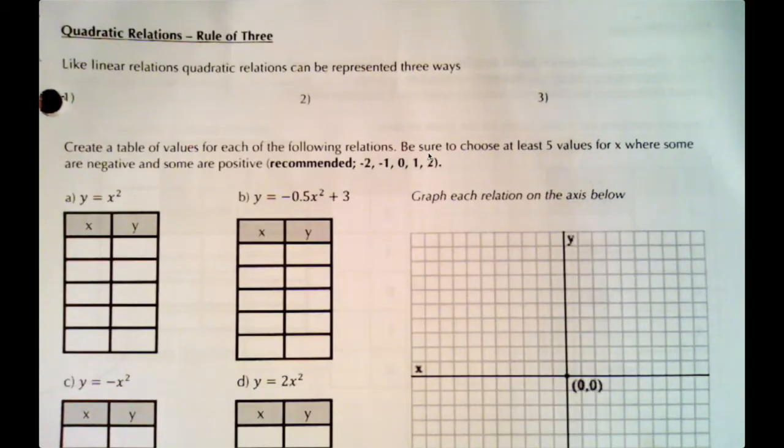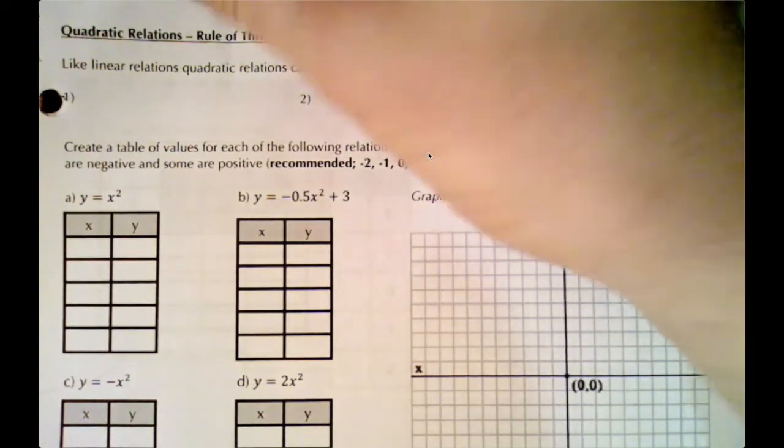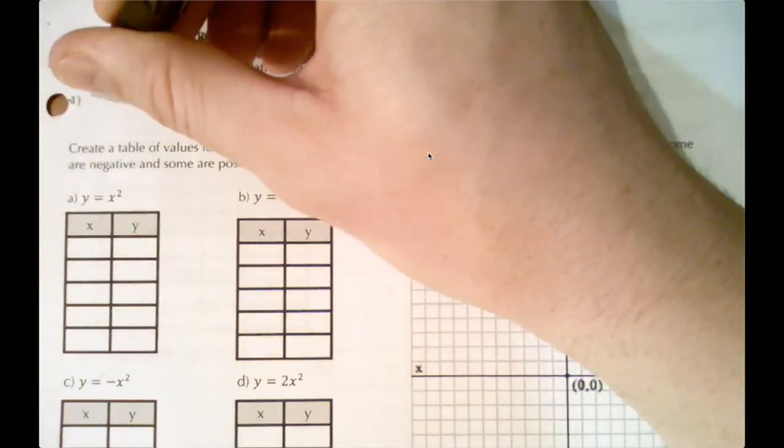Okay, this is part 2 of lesson 4.1/2, and this is looking at the rule of 3. The rule of 3 just means that there are 3 ways to represent a parabola. In fact, there's 3 ways to represent a line too. They're the same. You can have an equation.